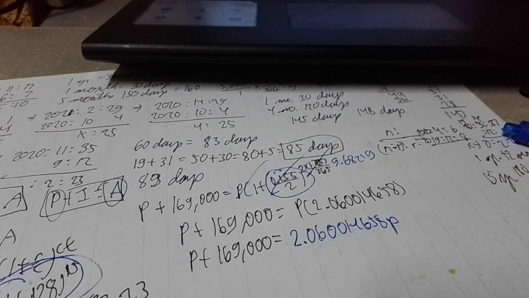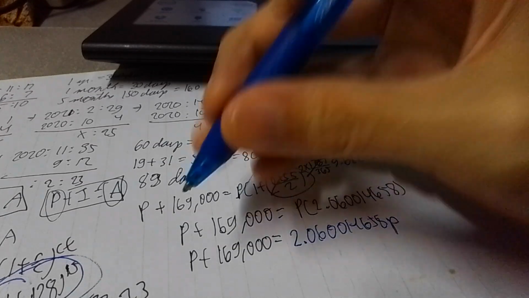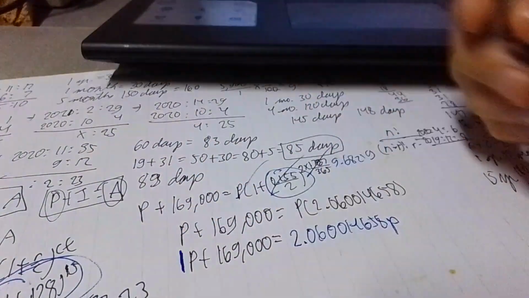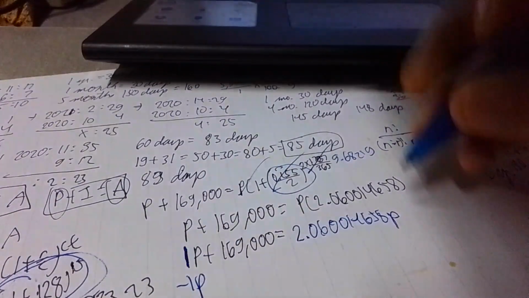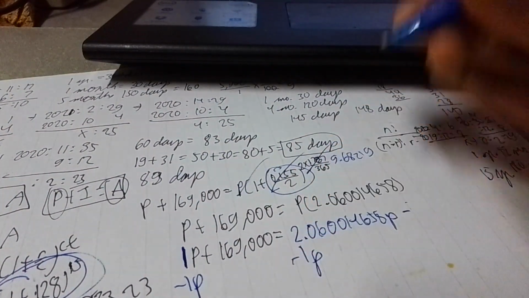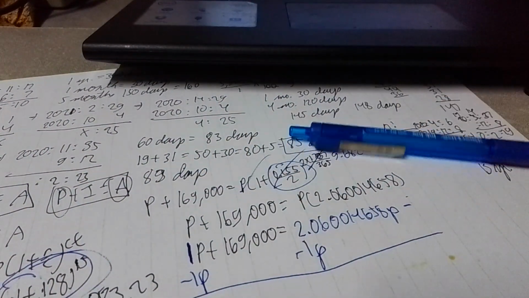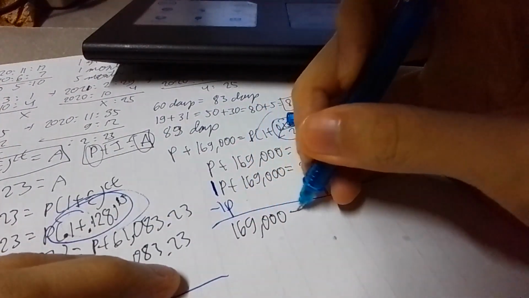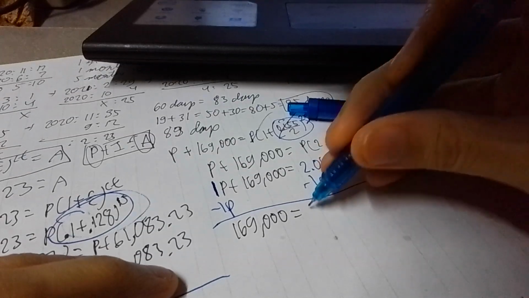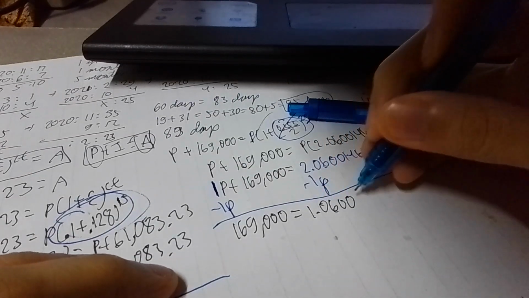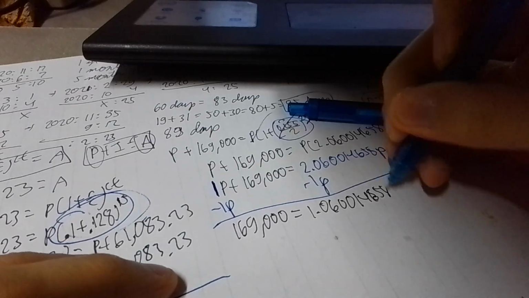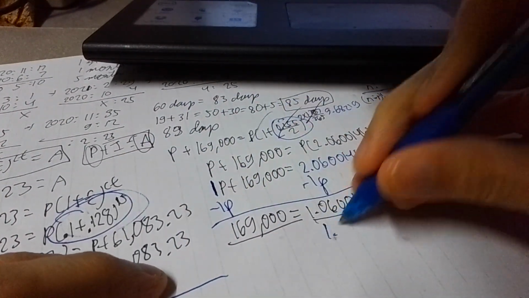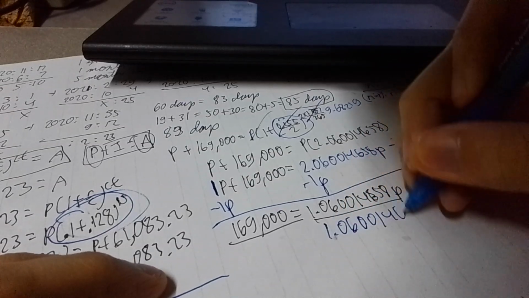We're going to combine like terms, shifting P to the other side. Do you remember mayroon tayong 1P dito? So, we can put these two terms together. So, subtracting both sides by 1P, therefore, our answer should be ganito na: 169,000 pesos is equivalent to 1.060014658P. And in order for us to get the answer all by itself, we divide by this answer here. Yan, di ba?